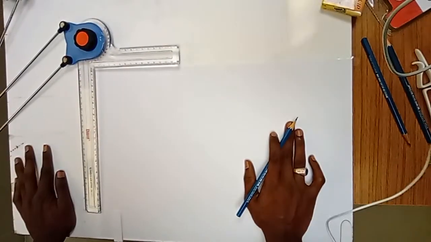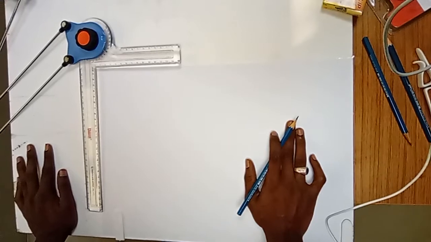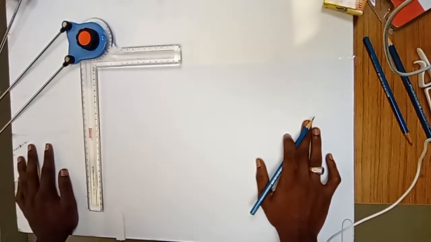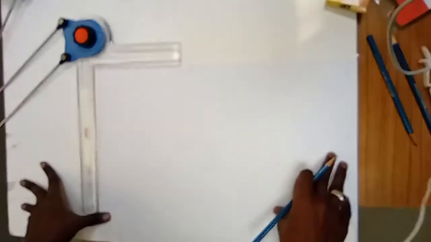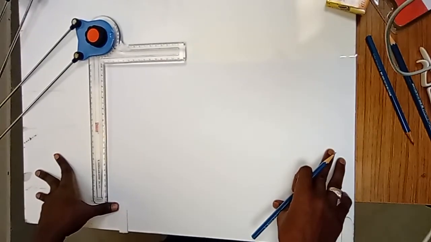Welcome back to the video lecture on engineering drawing. In this particular session, we'll see how to make a border in an A3 sheet and further proceed with how to use a set square for different angles.